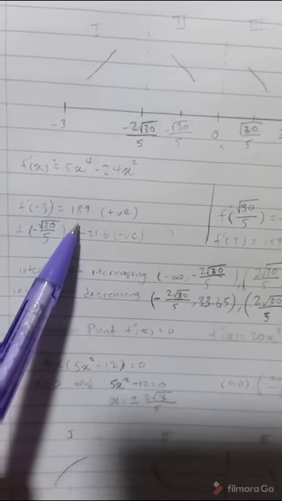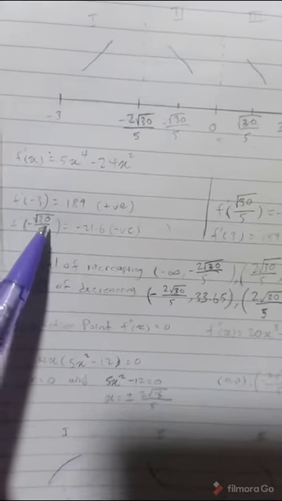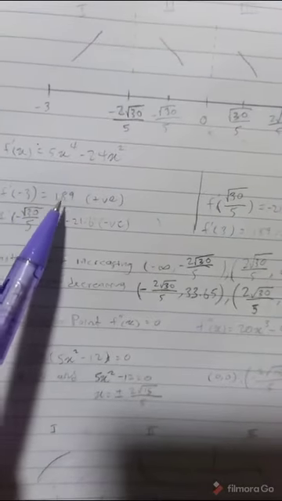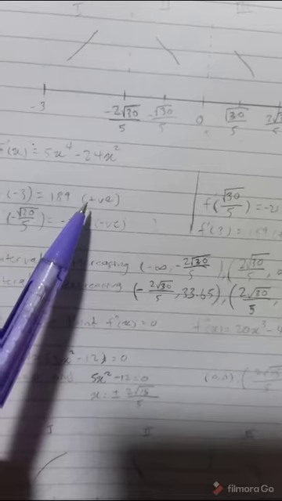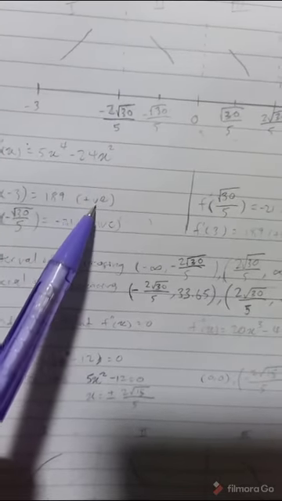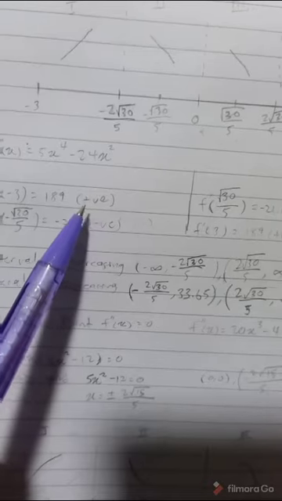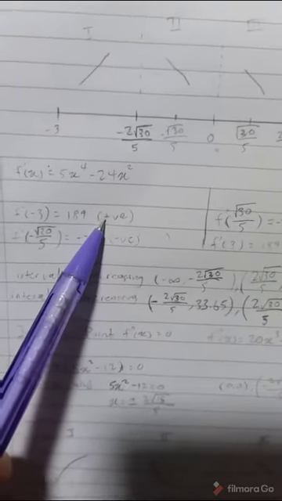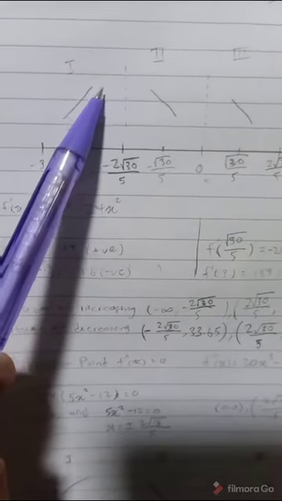The reason we put in these numbers is to identify the sign, whether it is positive or negative. If it is positive, the interval is increasing.